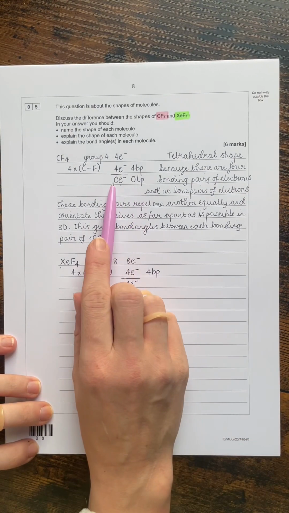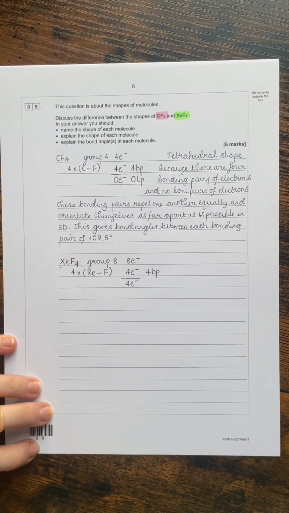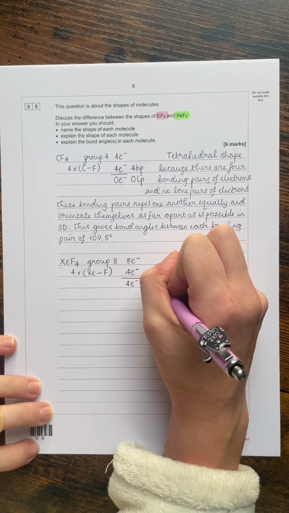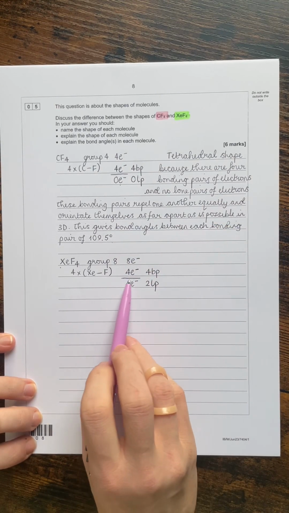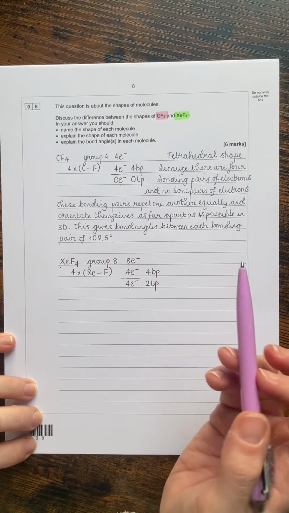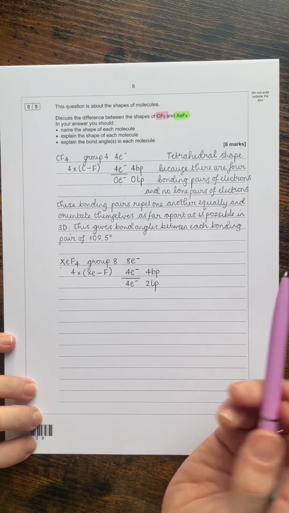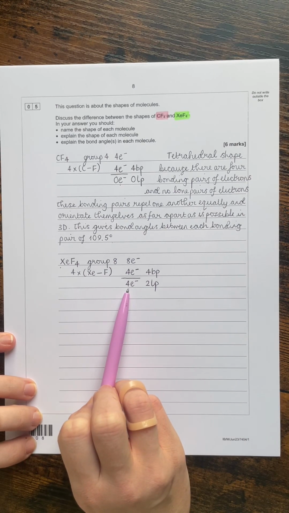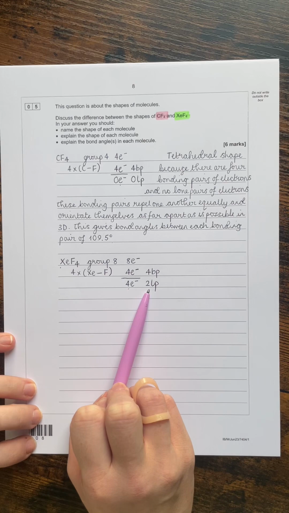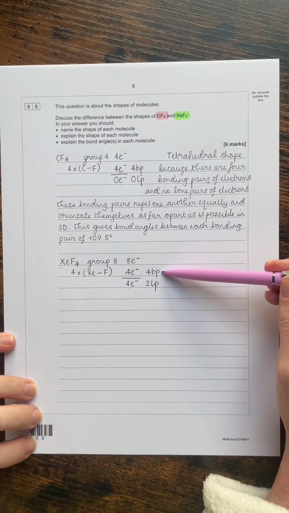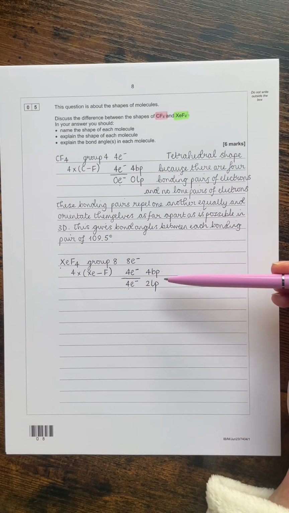So there were no lone pairs here because there was no electrons left. However, we've got 4 electrons left here. So in total, there's going to be 2 lone pairs. And don't forget, these do need to go into pairs, so it'll either be 0 electrons, no lone pairs, 2 electrons would give us 1 lone pair, 4 electrons here is giving me 2 lone pairs, 6 electrons, 3 lone pairs.